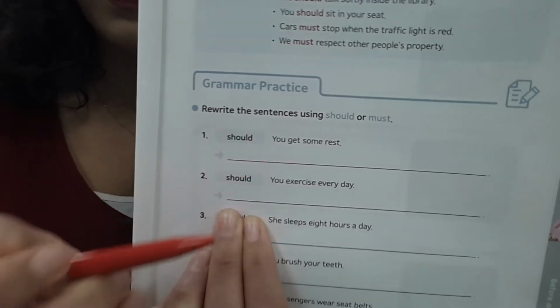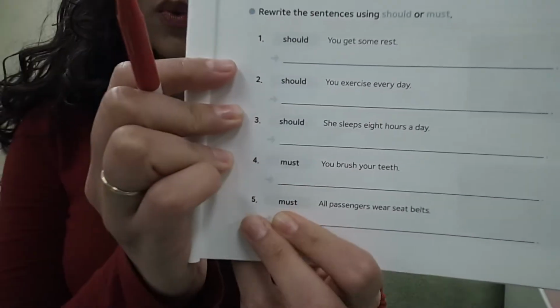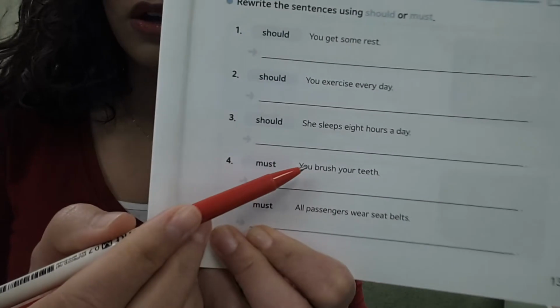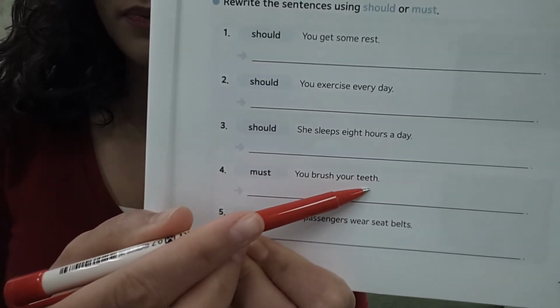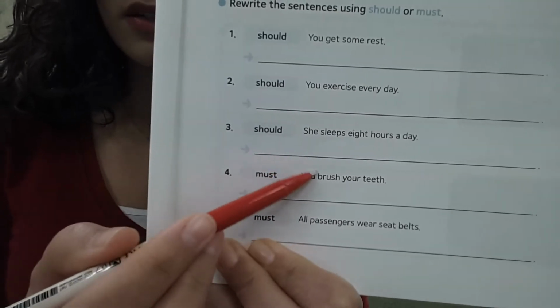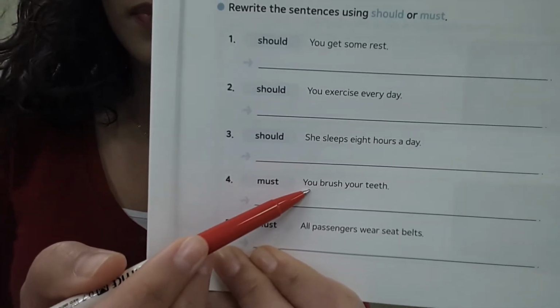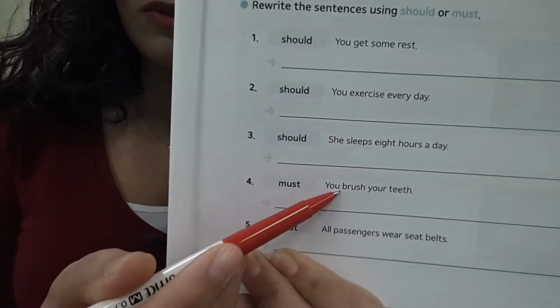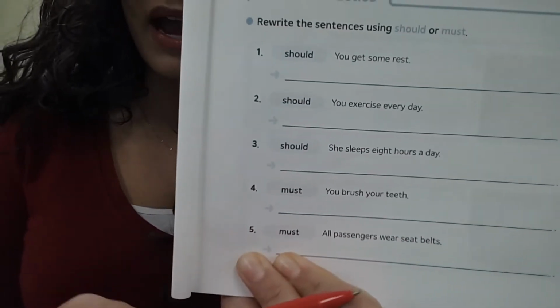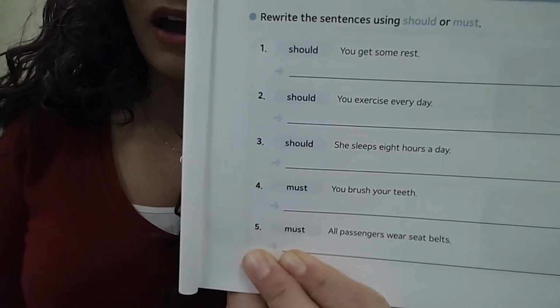Write that here. How about using the word must? You brush your teeth. Where's the subject? You. So now we add the word must after the subject you. You must brush your teeth. Okay, try 2, 3, and 5 by yourself.